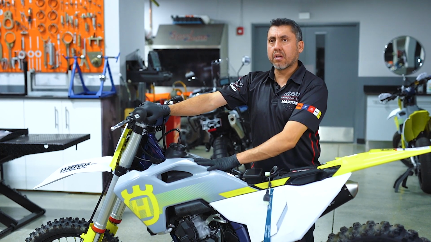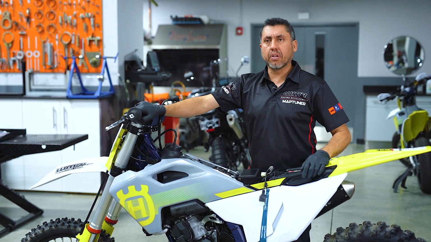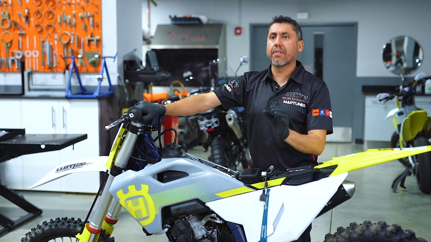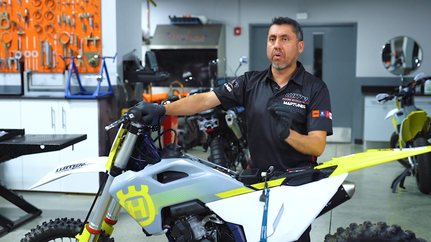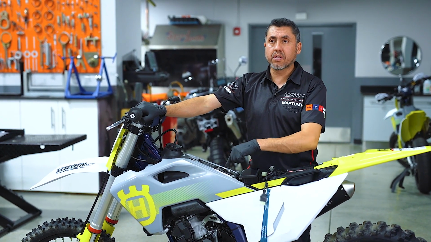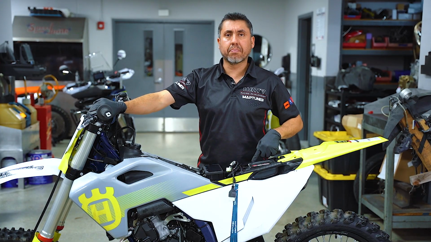This fuel-injected motorcycle has a multitude of sensors all over the bike and tons of wiring going through it. The Maptuner Nano helps you narrow down your path and tells you what system to look for. If you didn't have a Maptuner Nano, you would have to check every single sensor, every connector, and look at every bit of wiring on your bike until you find the problem.